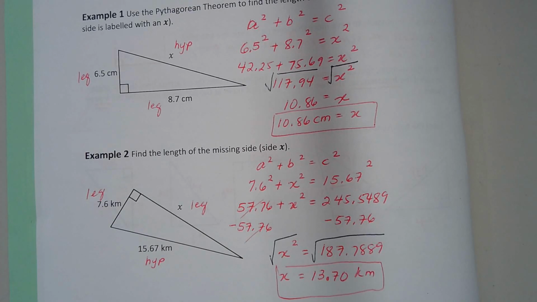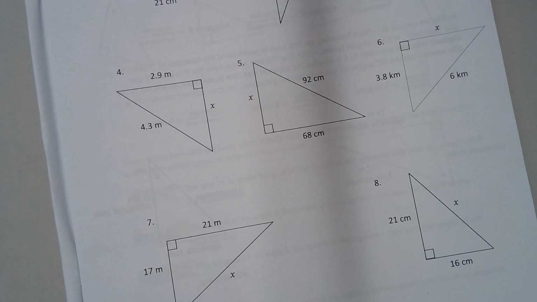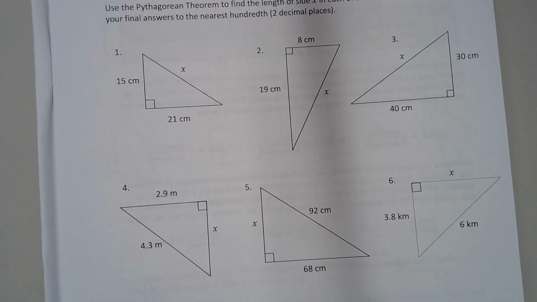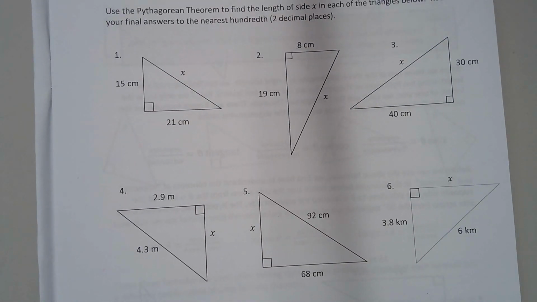Okay, I'm going to stop right there. You have some of these questions for you to try. Show your steps, show your work, and by tomorrow, I'm going to get the test done and hand it back to you with your report.